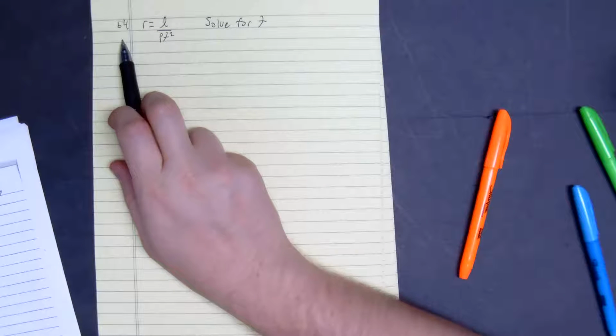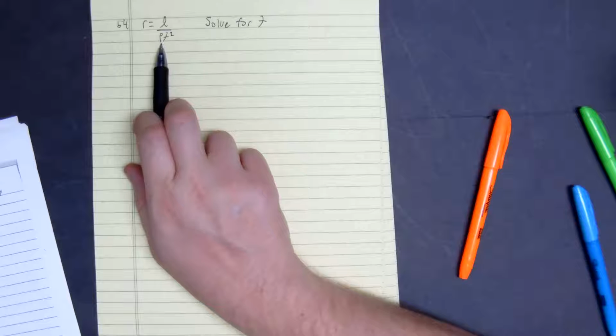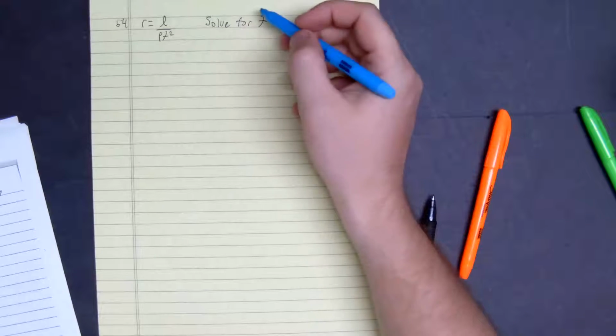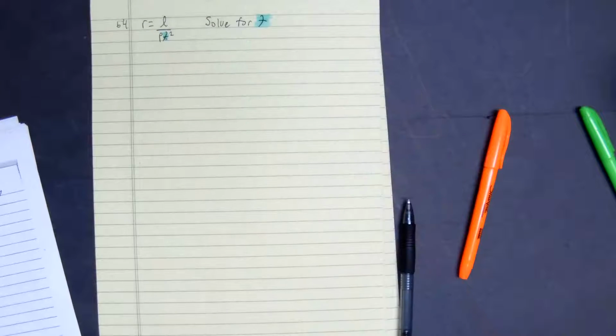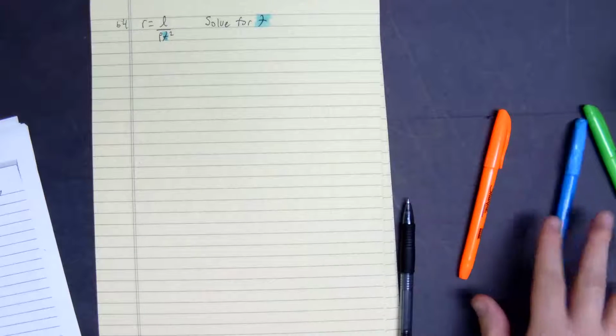We're looking at number 54. Number 54 says r is equal to L divided by P times t squared. Our goal is to solve for t. So first thing I see, we need to get t into the numerator.